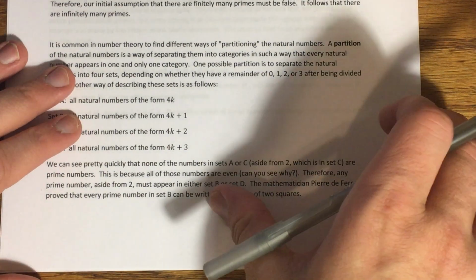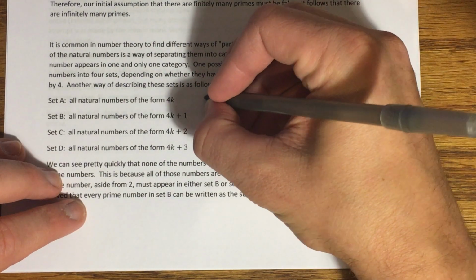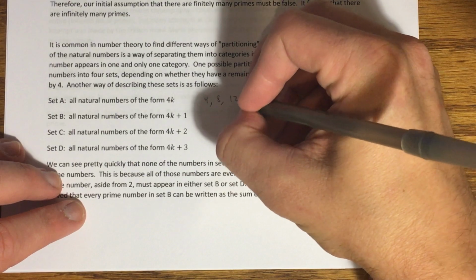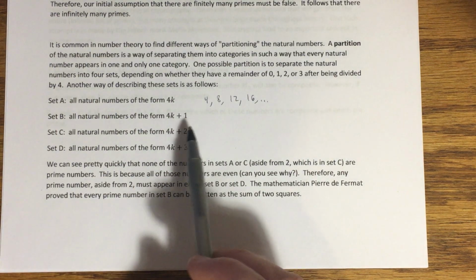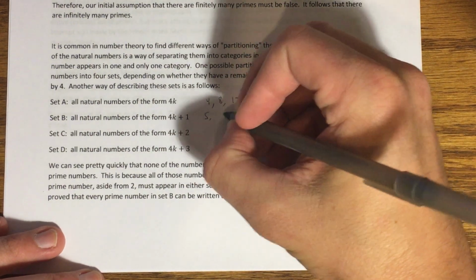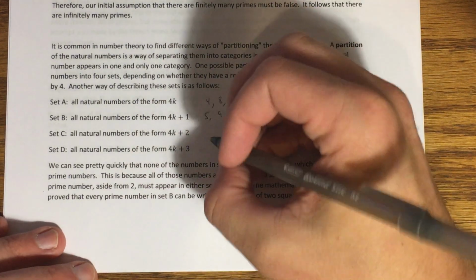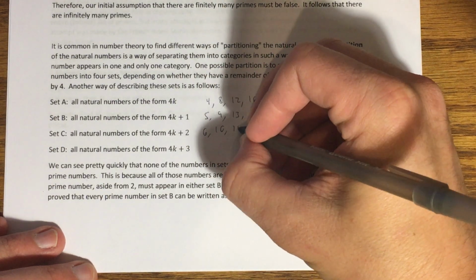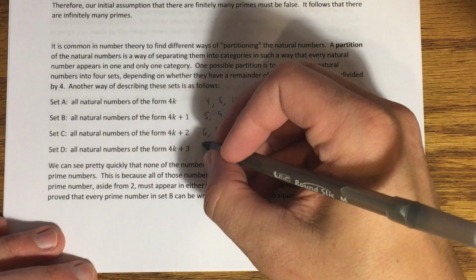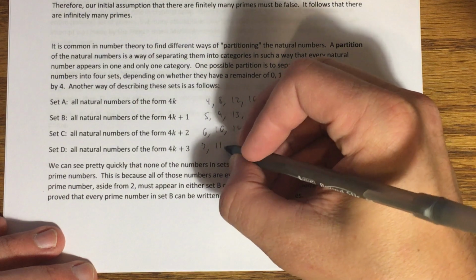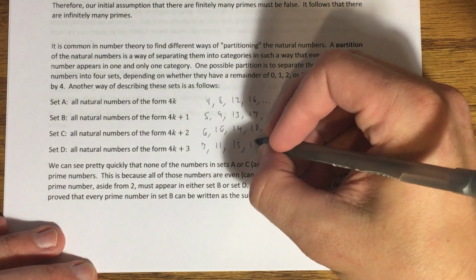If you want an idea of some of the numbers that are in this list, numbers that are divisible by 4, for example, are the numbers 4, 8, 12, 16, and so on. Right? So those are all divisible by 4. Numbers that have a remainder of 1 after dividing them by 4: 5, 9, 13, 17, and so on. Numbers that leave a remainder of 2 would be 6, 10, 14, 18, and so on. Numbers that leave a remainder of 3 after dividing them by 4 would be 7, 11, 15, 19, and so on.